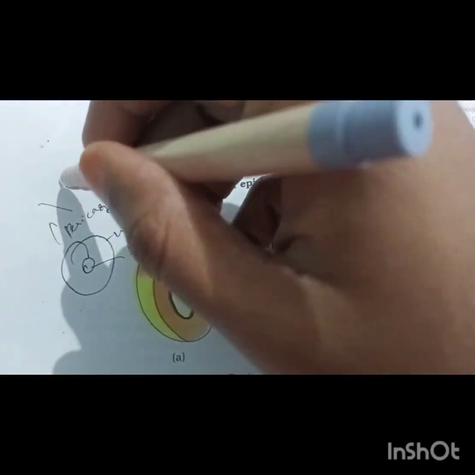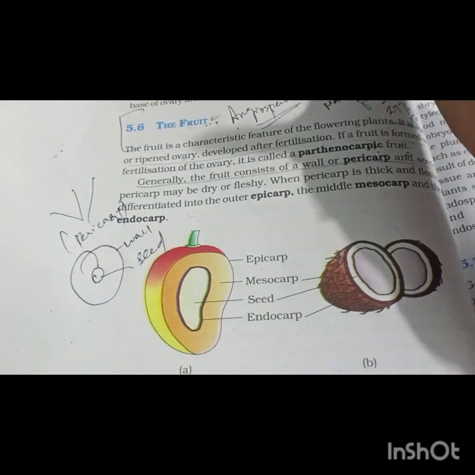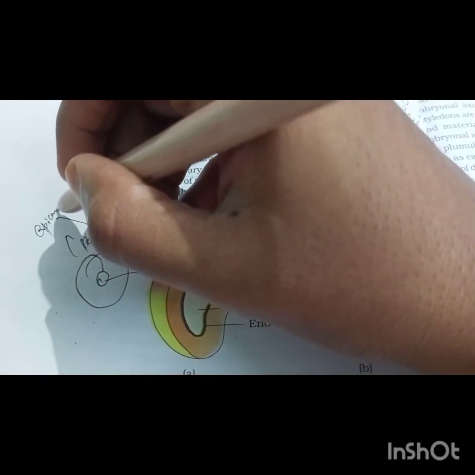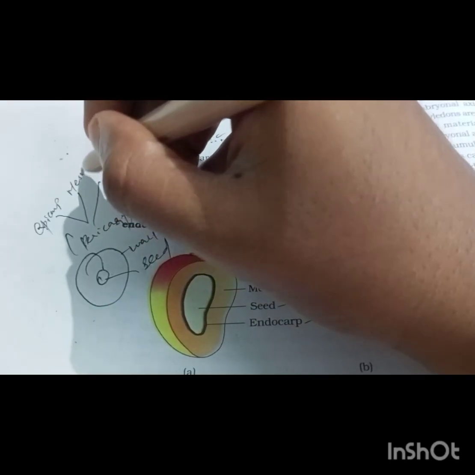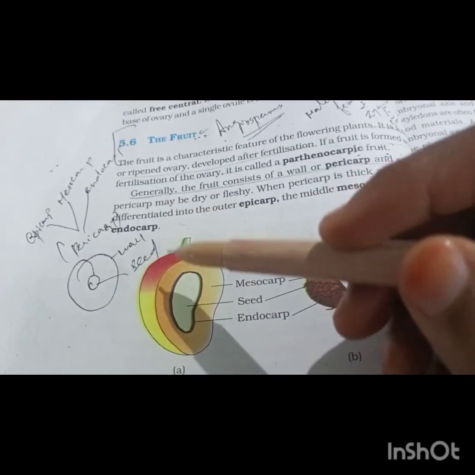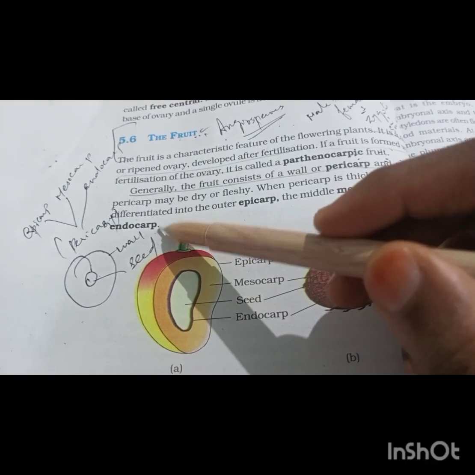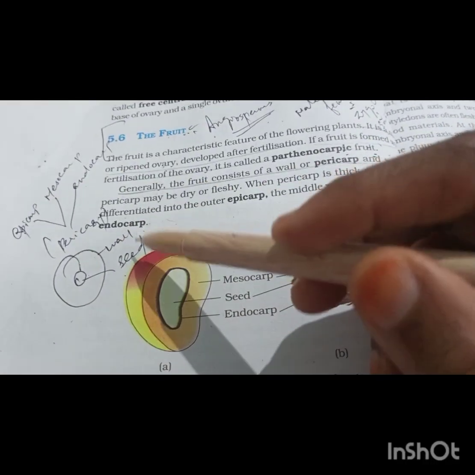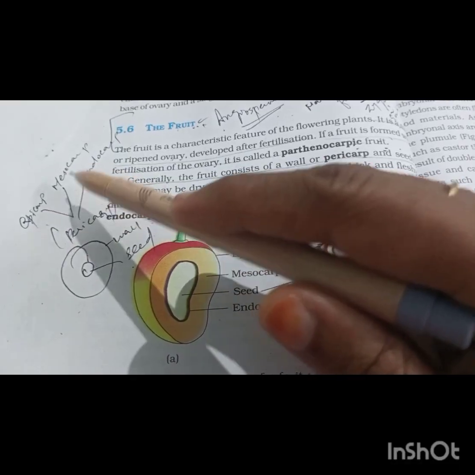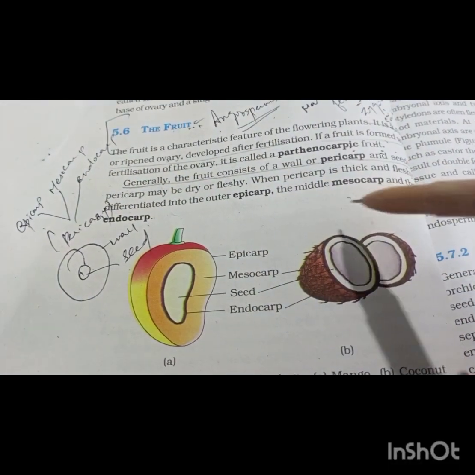And you can see three layers. The first one is the epicarp, which is the outer layer, the middle layer is mesocarp, and the inner layer is endocarp. A fruit generally consists of a wall, which is known as pericarp, and a seed. The wall has three layers: the outer epicarp, middle mesocarp, and inner endocarp.